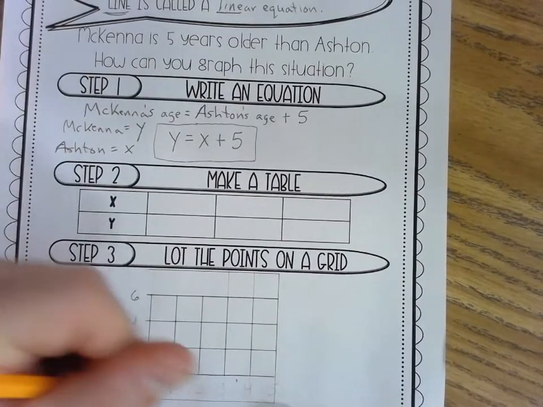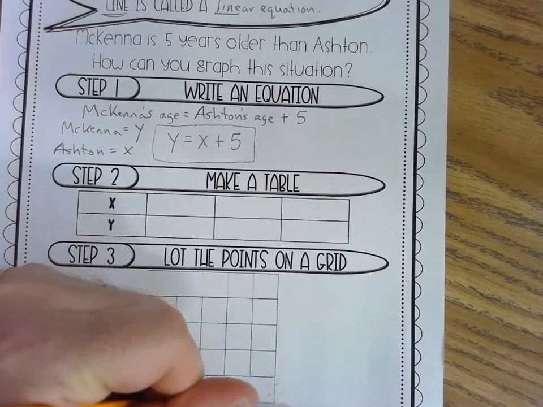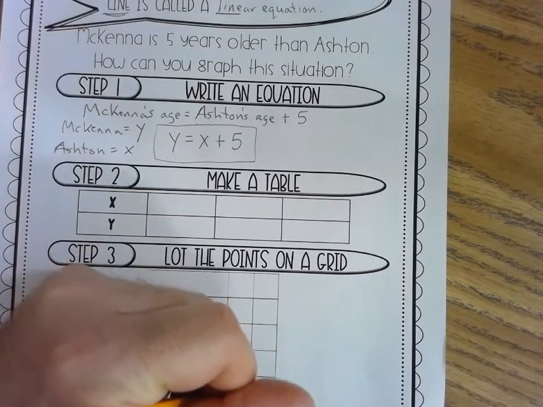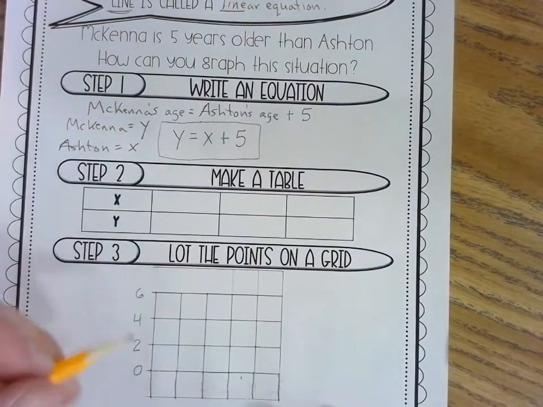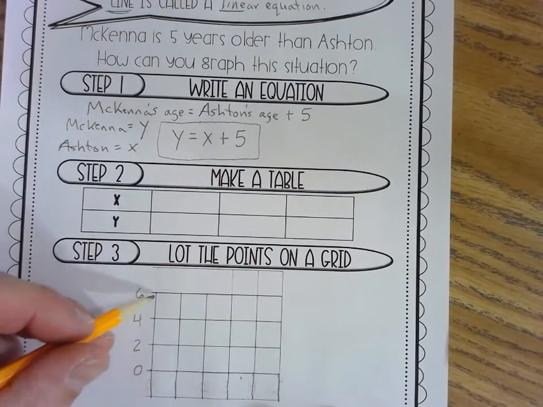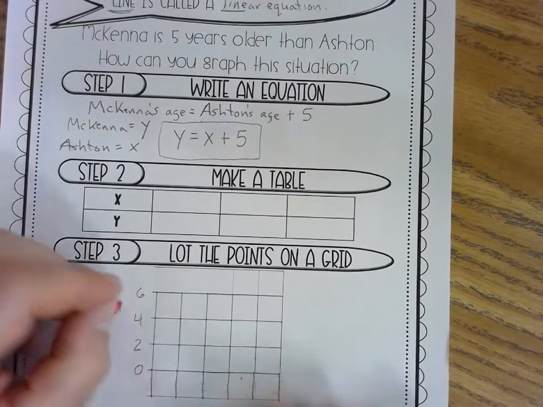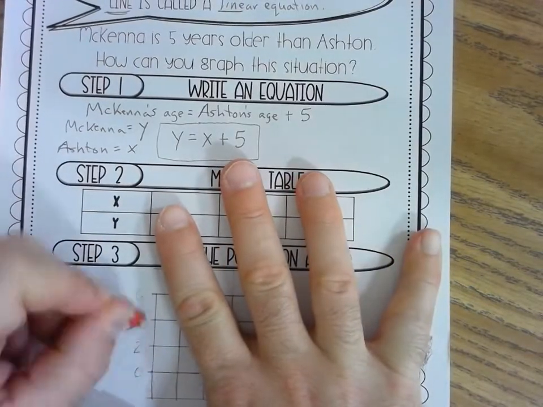So let's come down with these lines a little bit. Just extend them down. So we got 2, 4. All right, this will work. Sorry about that, guys.